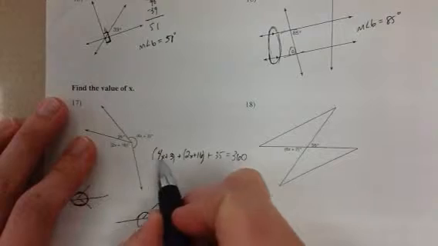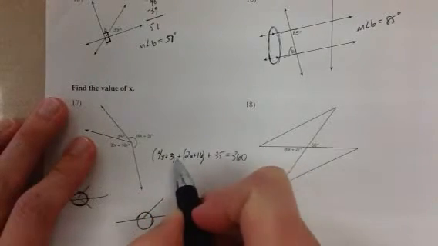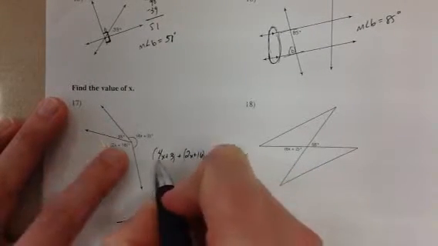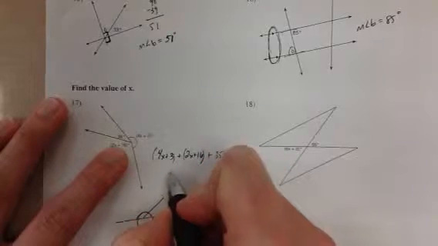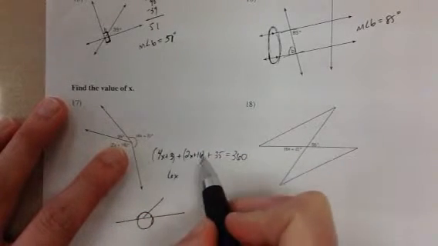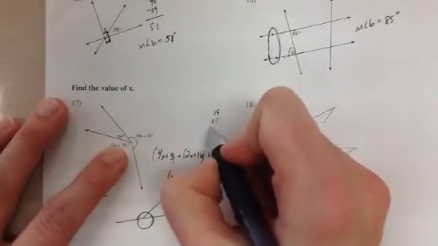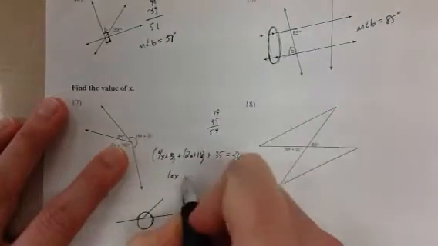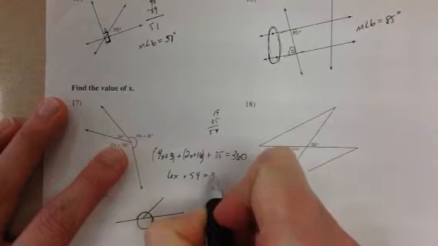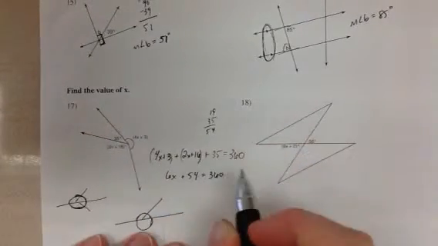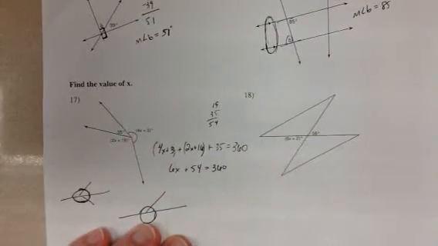We've got some like terms. The parentheses we don't really need because it's all addition, so we can just start combining like terms. 4x and 2x are 6x. 3 and 16, that's 19. And then 19 plus 35, that's 54. So 6x plus 54 is on the left side of the equation, and then 360 is still on the right side.